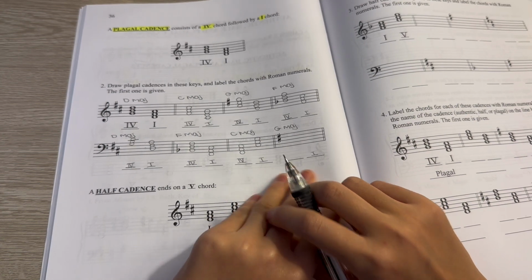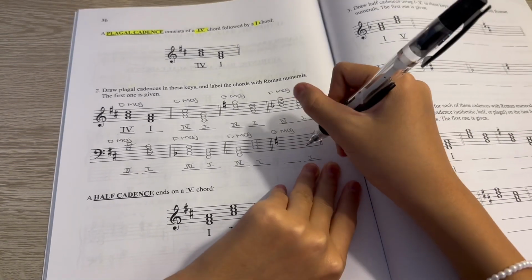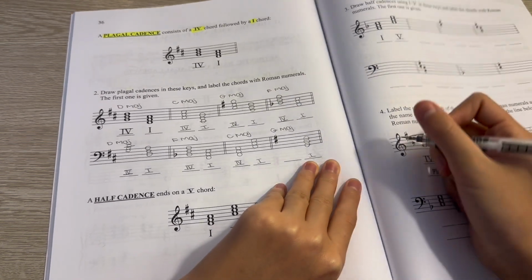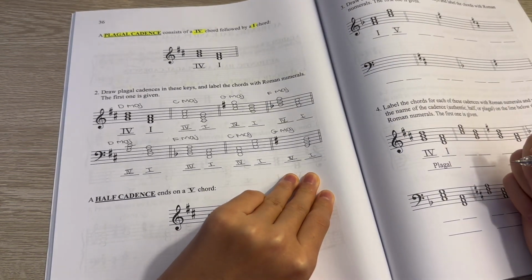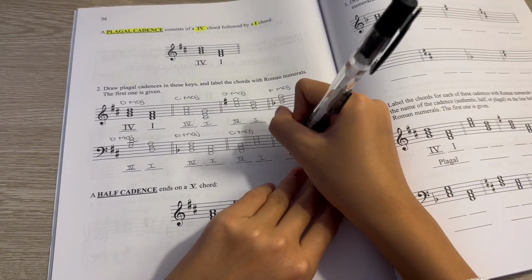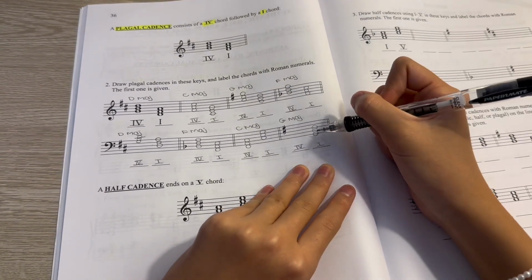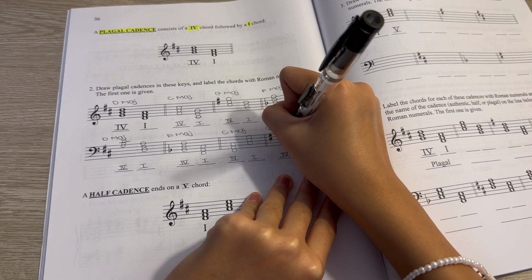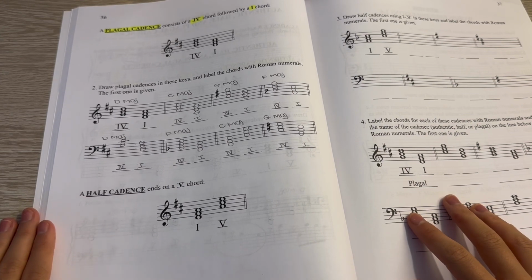Okay, let me just check if I'd made any other mistakes. I think the others are good. It's just this one. Okay, so it's on a G, so it's over here. So that is our G major triad. And we're going to count up 4 to find our subdominant triad. Let me rewrite that. That looks so wonky. It looks like a 5 instead of a 4. Okay, that's better. Let's count up 4 to find the subdominant triad. 1, 2, 3, 4. So it's going to be on a C. Just like that. And that is our plagal cadences.